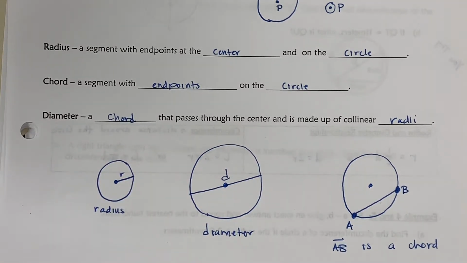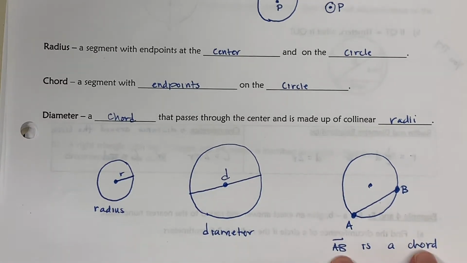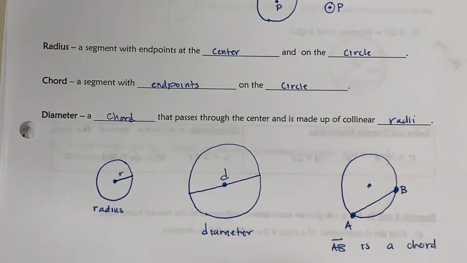A chord is a segment with endpoints on the circle. Here's an example of a chord. Both endpoints A and B lie on the circle. A diameter is a chord that passes through the center and is made up of collinear radii.